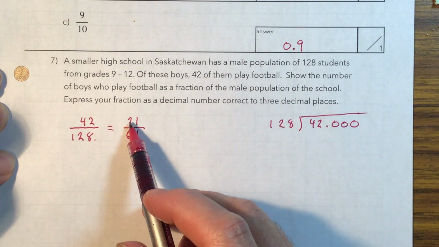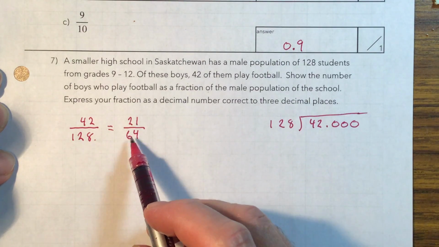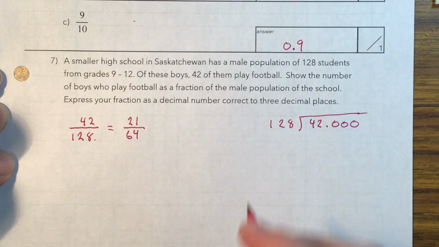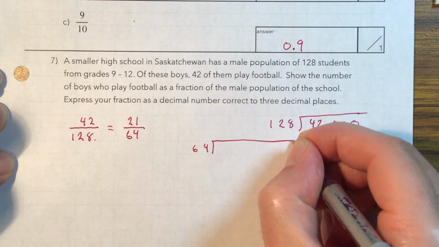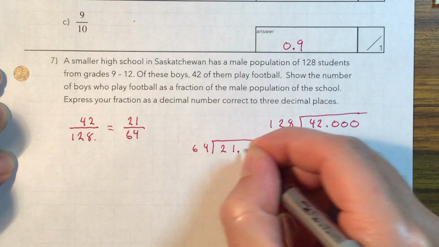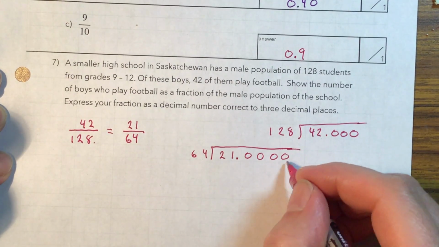We can only divide this by 2, 3, or by 3 and 7. We can't divide this guy by 3 or 7. So we're going to have to do this now. 64 goes into 21 decimal 000. We have to go to 4 decimal places.